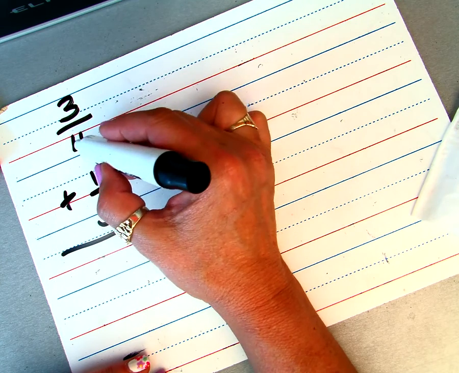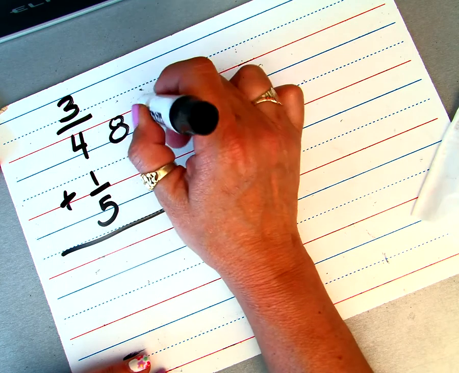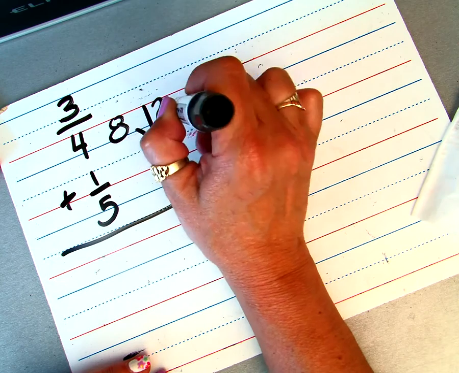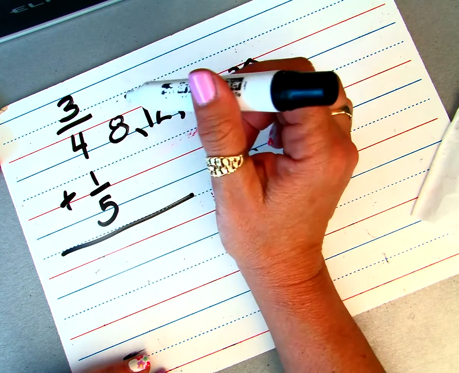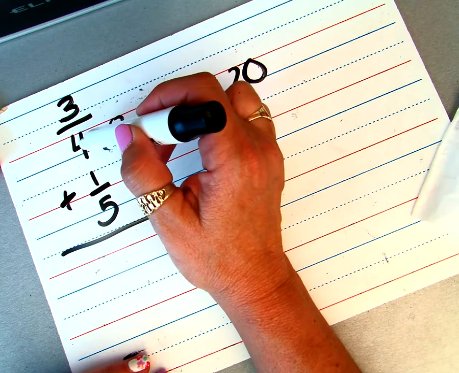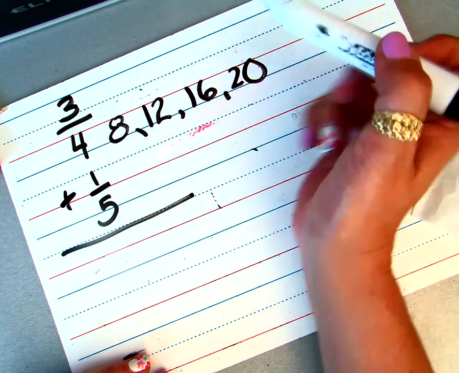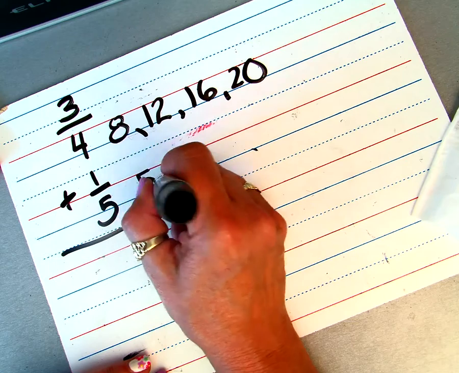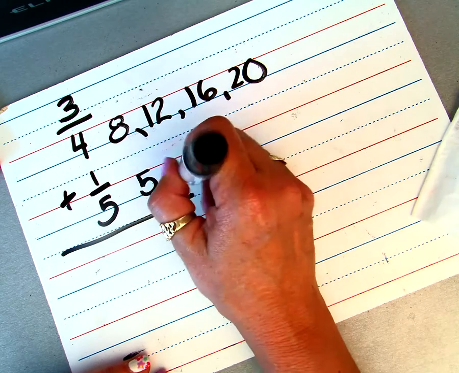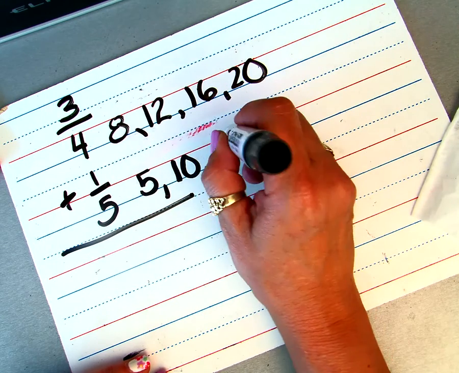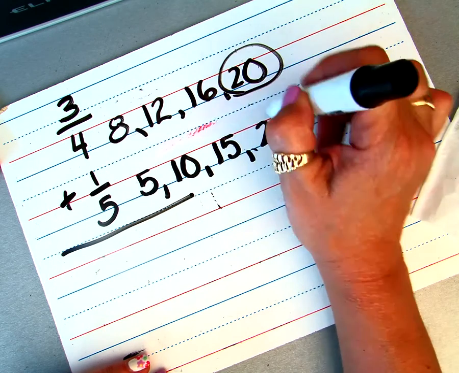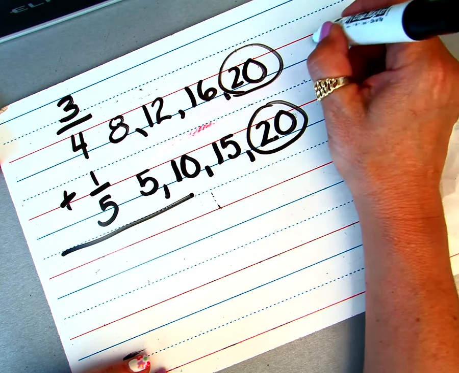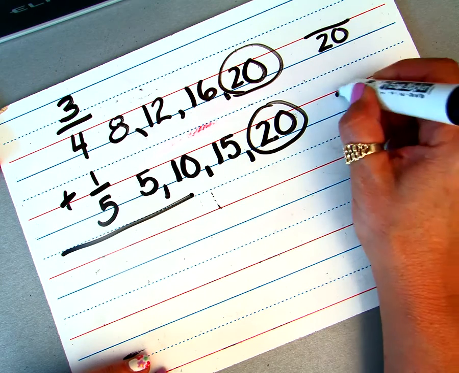Count out by 4s. 4, 8, 12, 16, 20. I always like to say to go out by at least 5 multiples. 1, 2, 3, 4, 5. I can stop when I get a match. 10, no match. 15, no match. 20. Whoa, got a match. So my new fraction is going to be in 20ths.